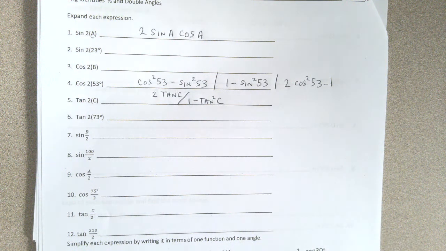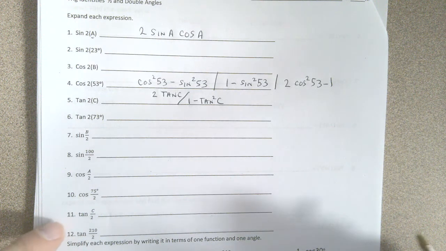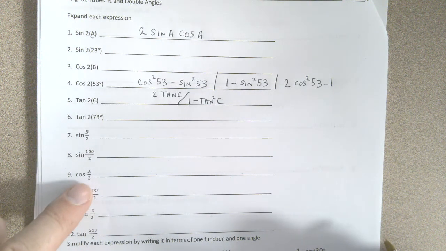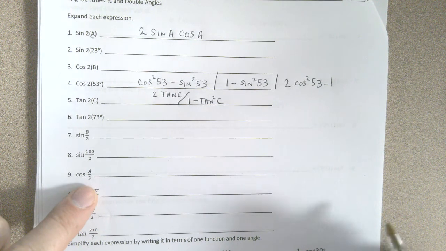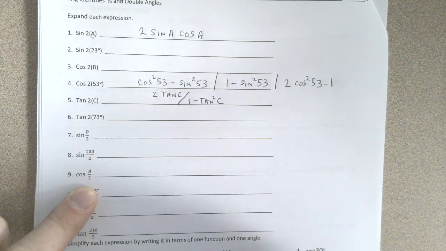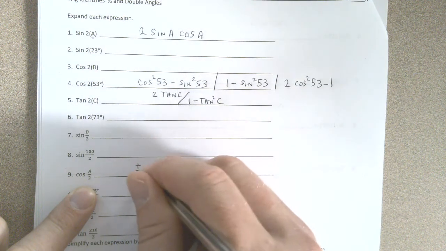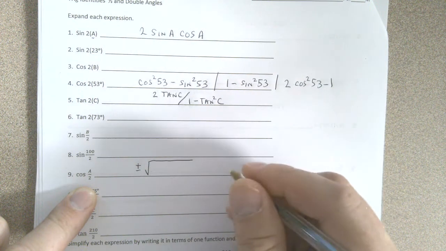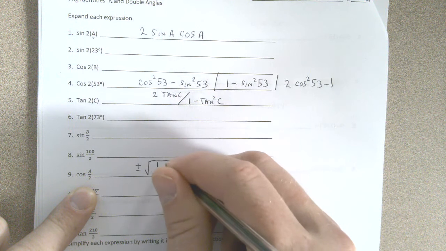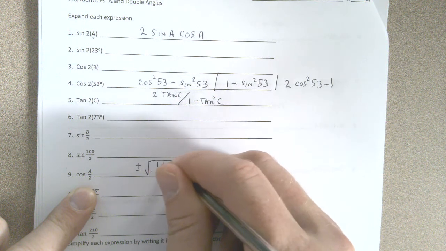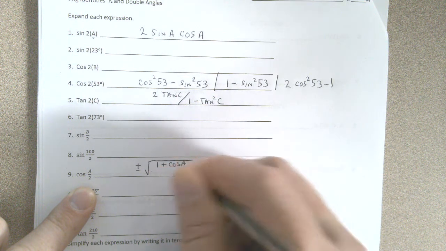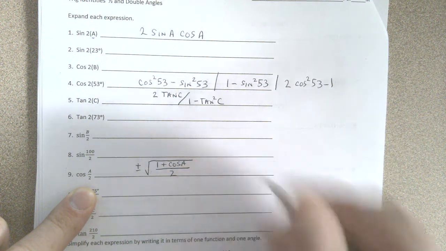Hopefully you get your formula sheet there for the half angle. We'll do one for cosine. How about number 9? Number 9 says cosine a over 2. So you're going to say plus or minus the square root of 1 plus cosine A all over 2.